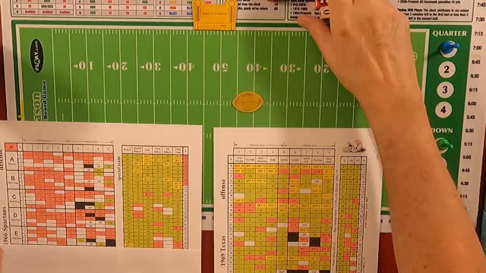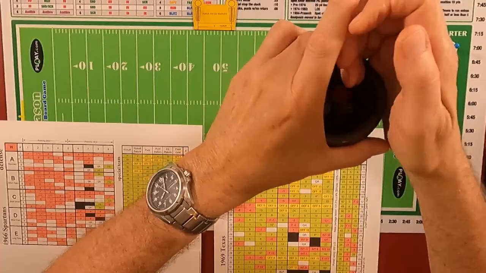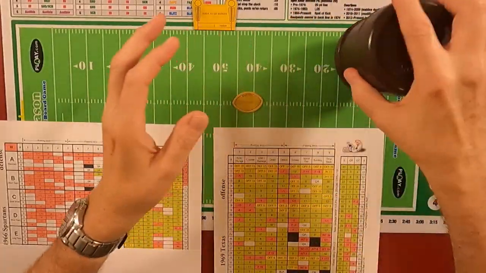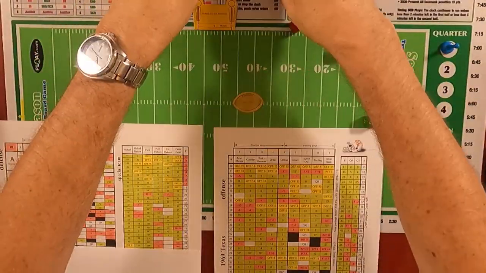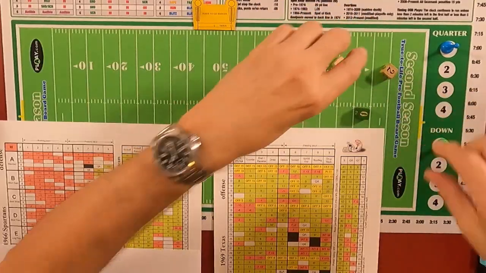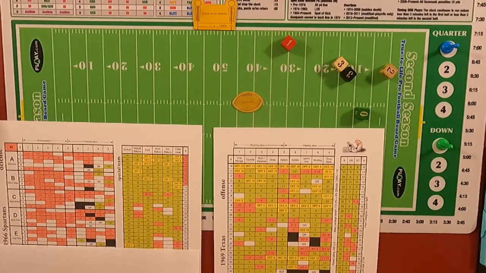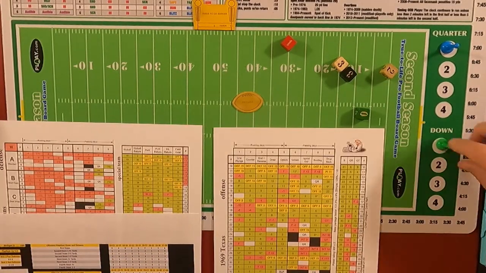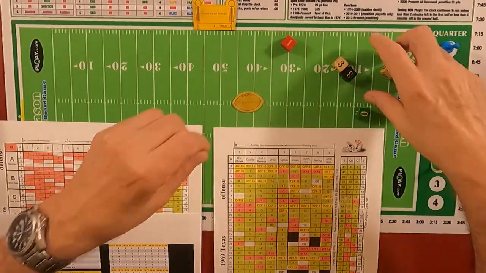Long pass defense. He read me. No doubles. I got a 35 on my long pass. Here, yeah, my drop back is incomplete. He had a 1. He was going to be -4, so incomplete. Second down.